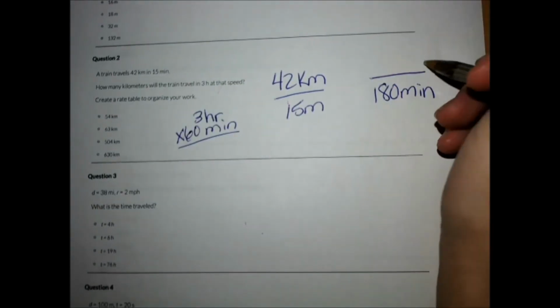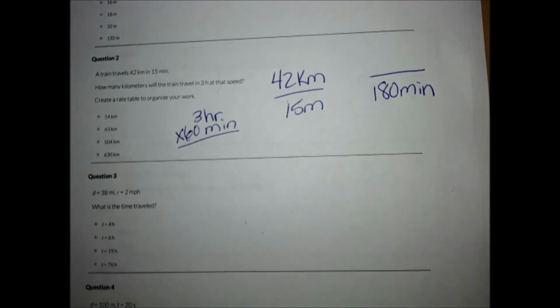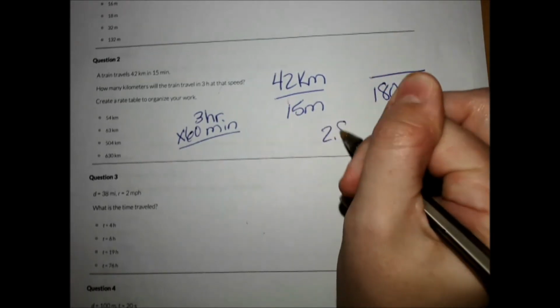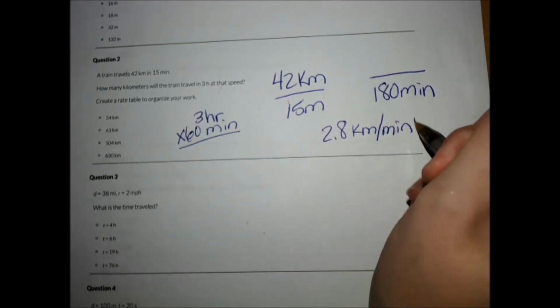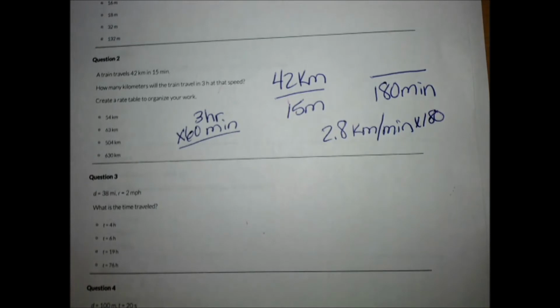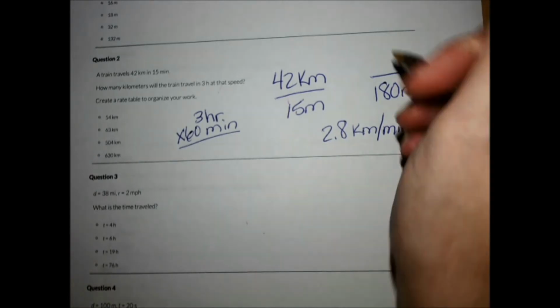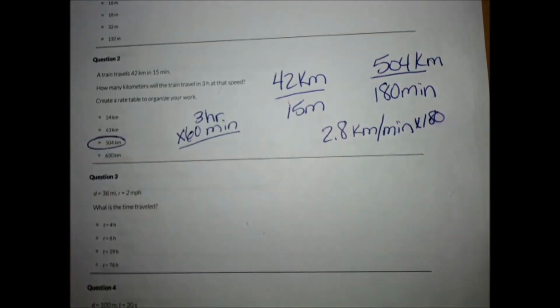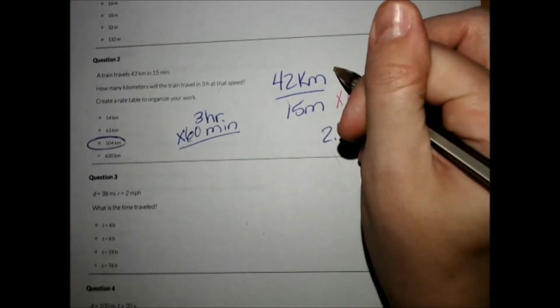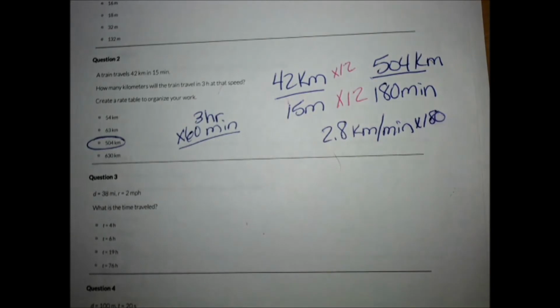Okay, so we want to know how many kilometers. So I can divide 42 by 15 and get 2.8, and that is kilometers per minute. Okay, and multiply that by 180. And I get 504 kilometers. The other way you could have done this one is you could have said, what do I need to multiply 15 by to get 180? And that's 12. So then I could have multiplied the top by 12 as well and gotten 504.